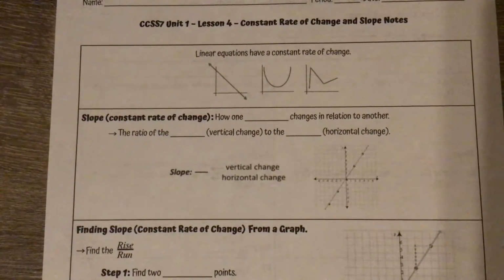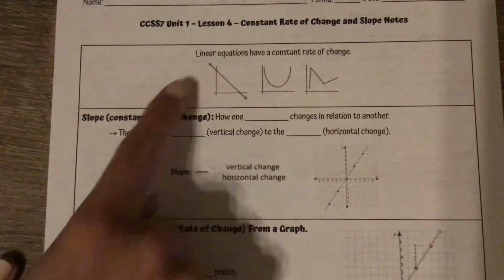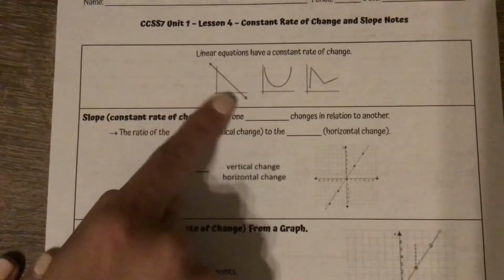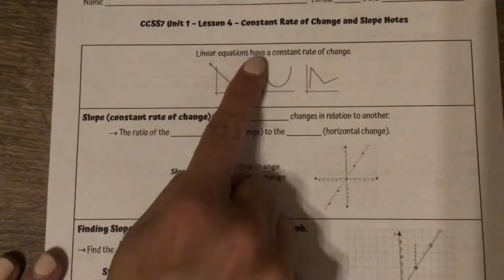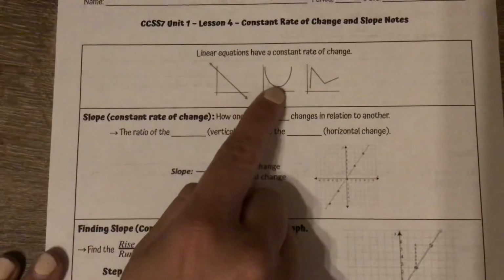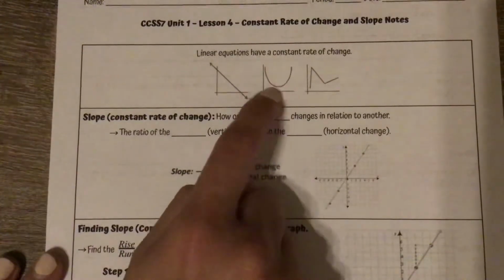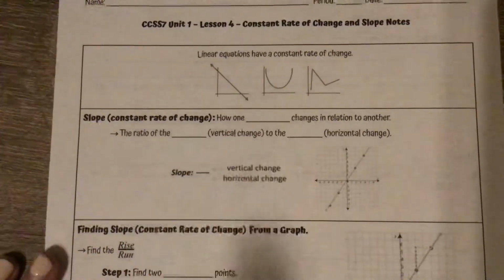Let's talk about constant rate of change and slope. So we've talked about constants a little bit. We're going to look at how we can find the constant rate of change in different tables, graphs, etc. So first off, we are looking at linear equations because linear equations have a constant rate of change. It's going down here at the constant rate, versus something like this, it's really steep and then it kind of veers off and then it gets steep again. It's not constant how much it's changing.